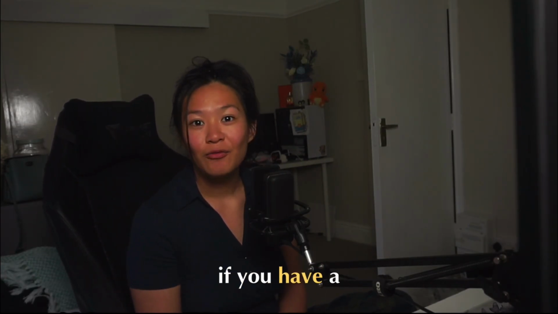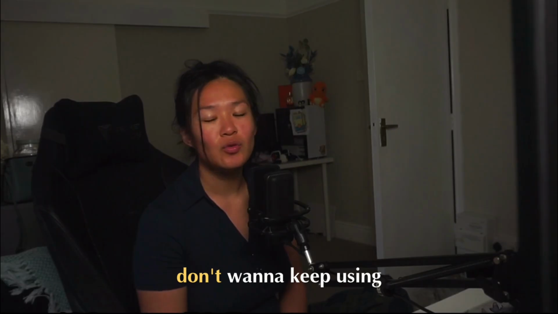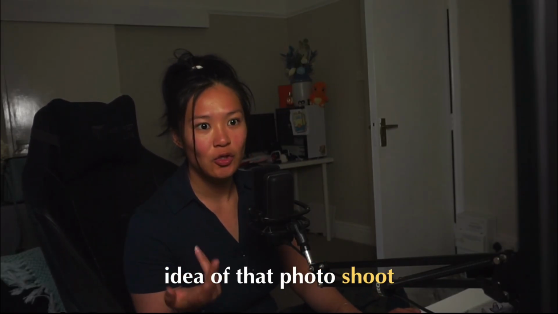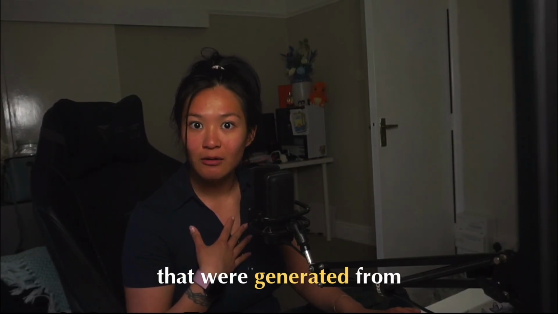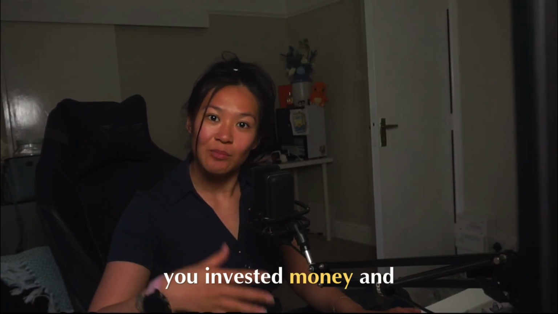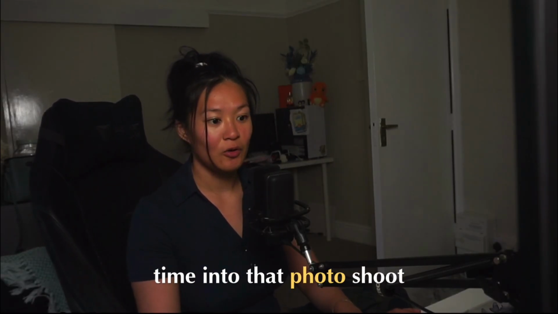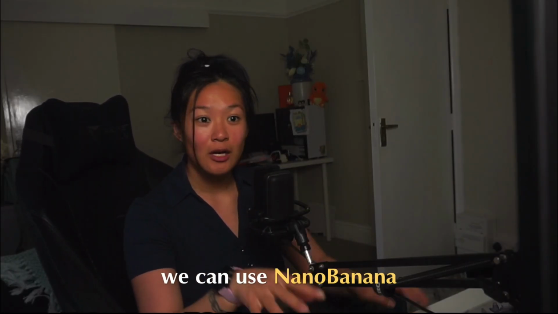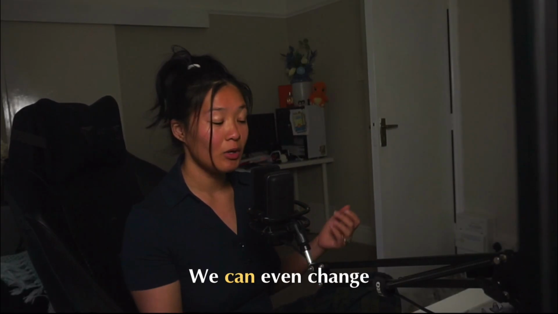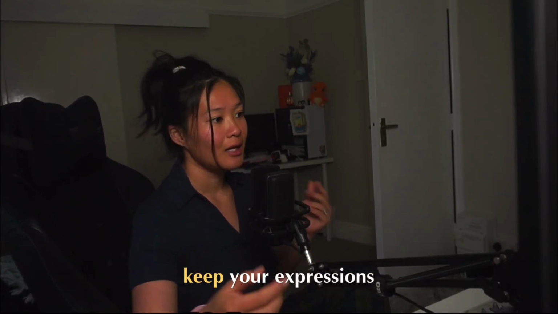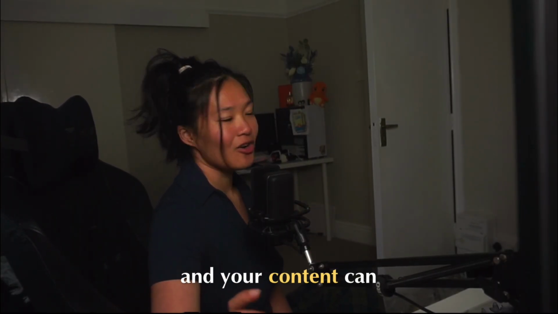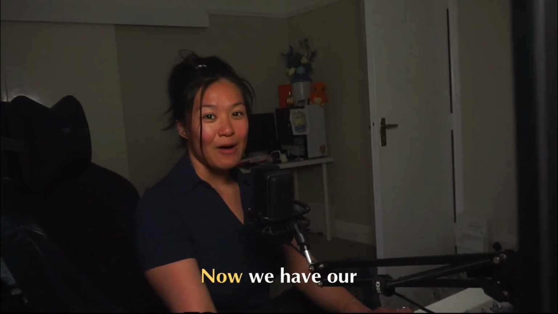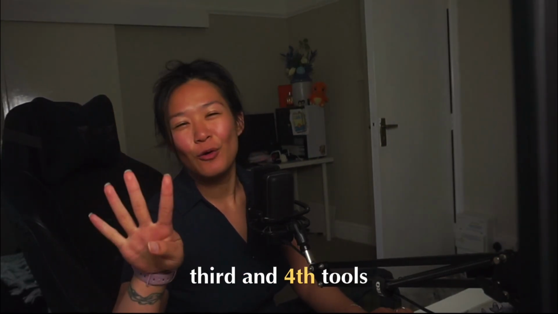But if you have a photo shoot and you don't want to keep using the same images, but you like the idea of that photo shoot, you like the images that were generated from that photo shoot, you invested money and time into that photo shoot, but you want it to extend longer, we can use Nano Banana to create different perspectives. We can even change your clothes, keep your expressions, and your content can stay nice, fresh, and clean for a lot longer.